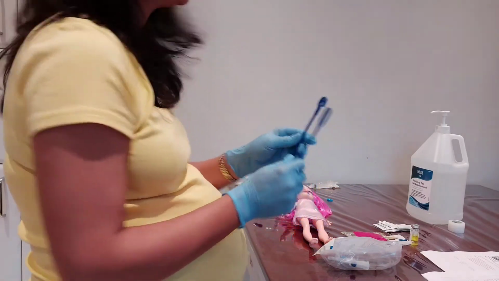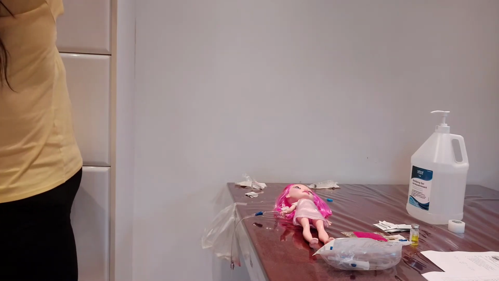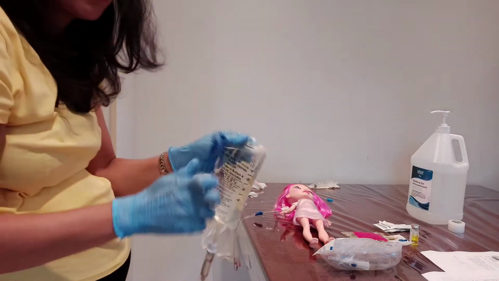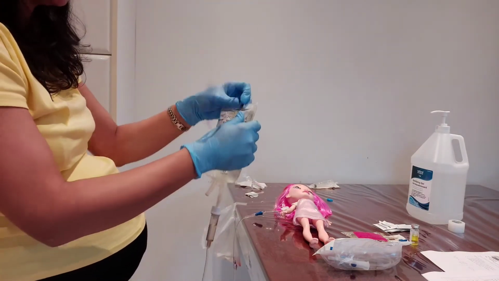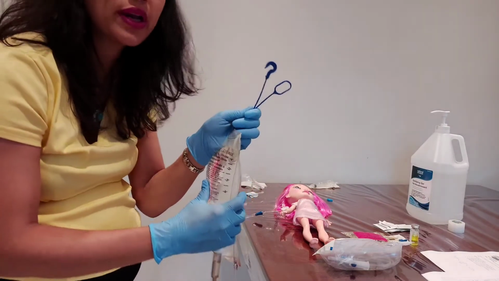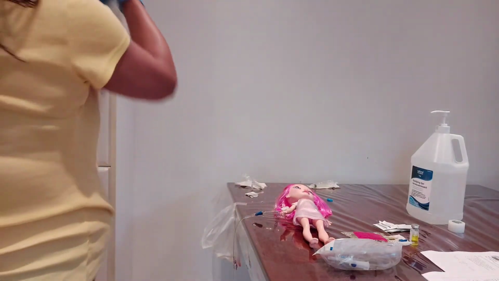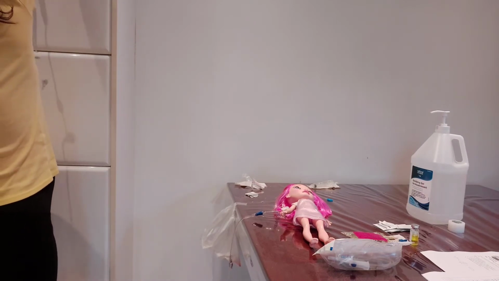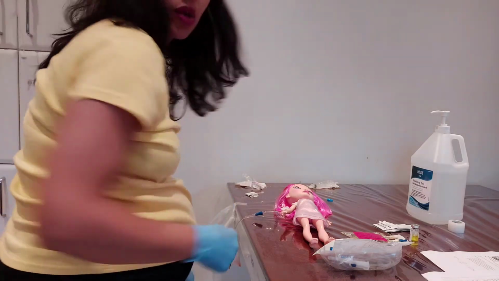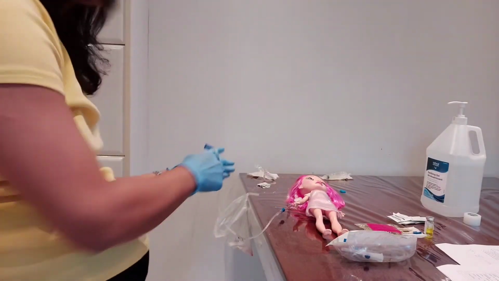I will use the hanger to hang the primary bag. I have to make sure that the mini bag is higher than the primary bag. I will hang it and then I will show you how I put it, and make sure that the primary line now is closed. I will show you. And the primary line is closed now.